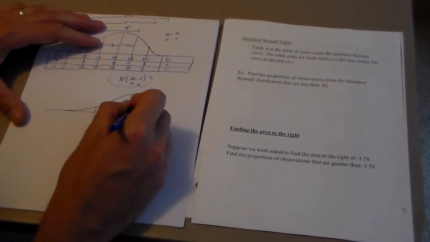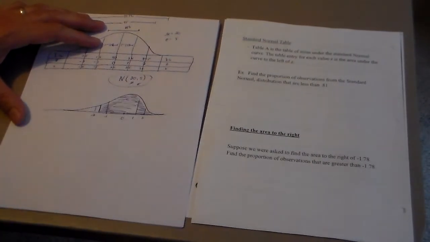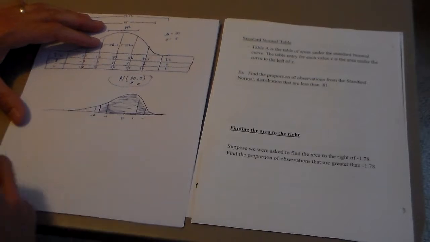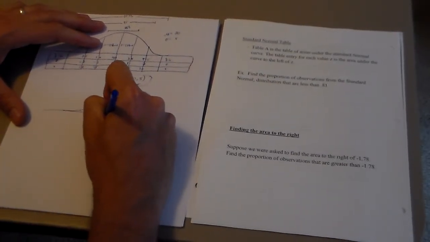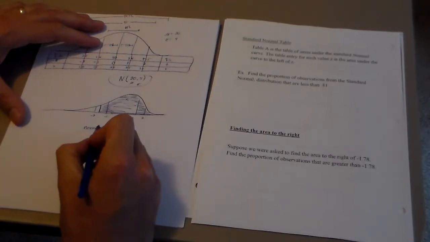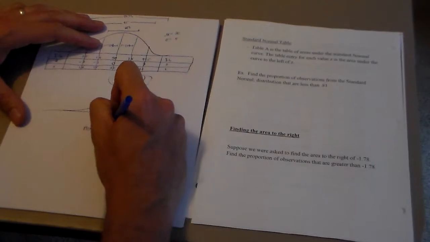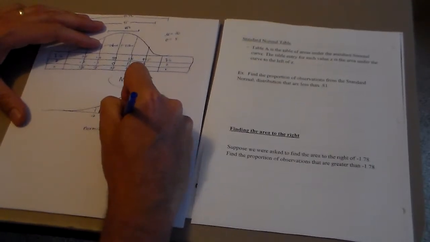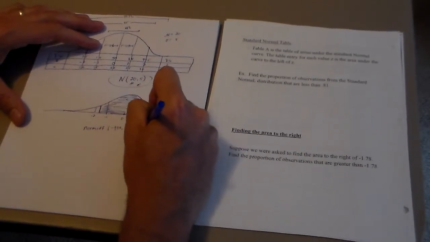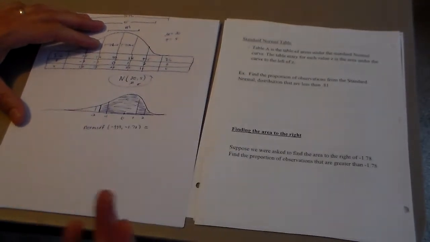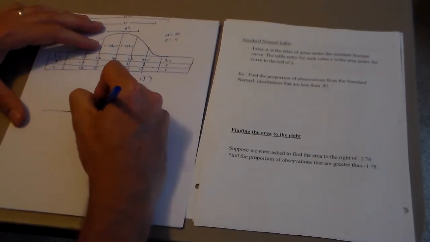Well, if I use Table A or if I use the calculator, this gives me the area to the left. So if I were to type this in and I go normalcdf, the normal cumulative density function, that's what that stands for, and I did negative 999 to negative 1.78, that should be a relatively small number. And that's going to be the area here that I'm going to leave as striped.